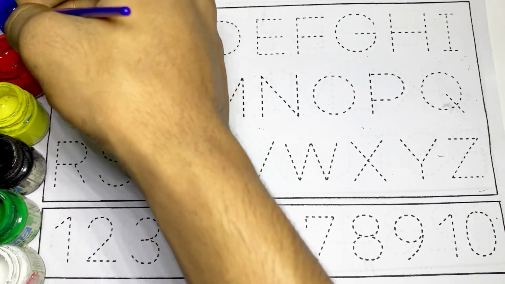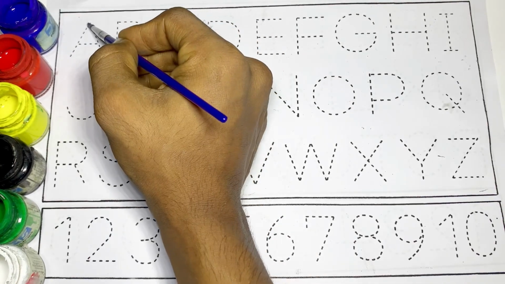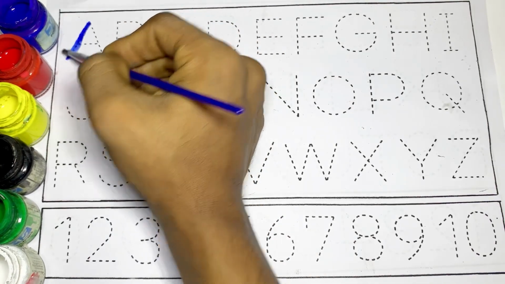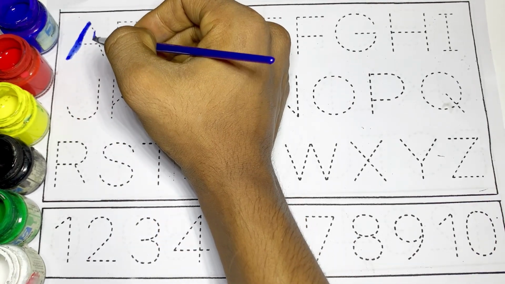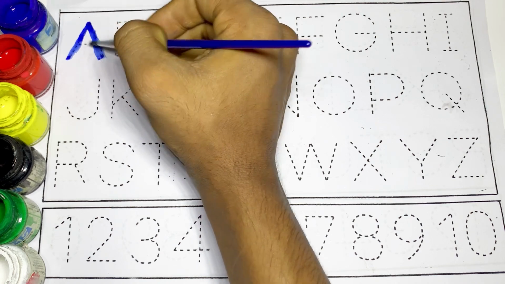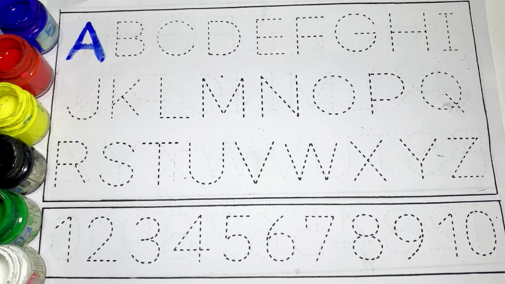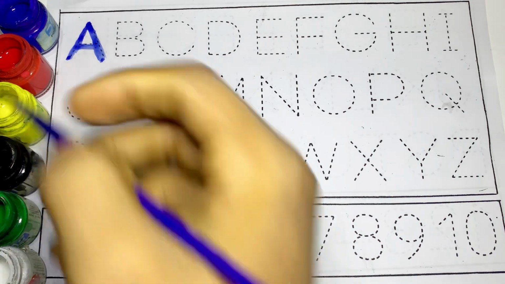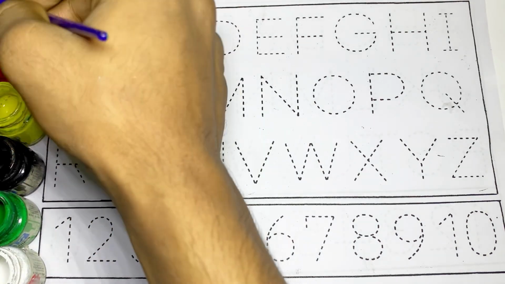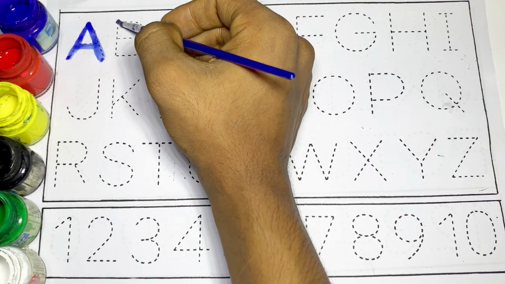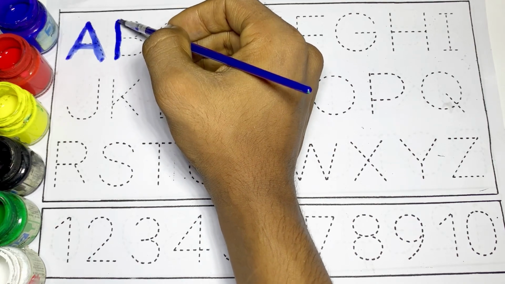Kids, first draw A. A for apple, and here is blue color. Kids, now draw B. B for ball, and here is blue color.